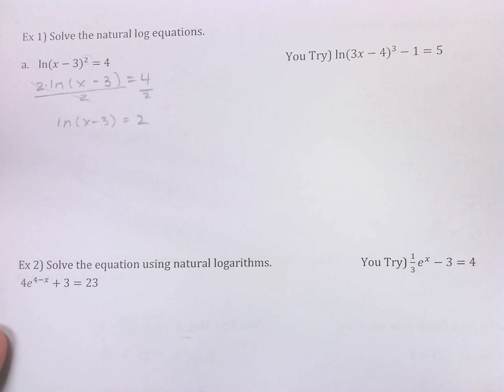Now, I feel like when it's in the front, it's multiplying, but when you combine it together, it looks like a power. I hate this.